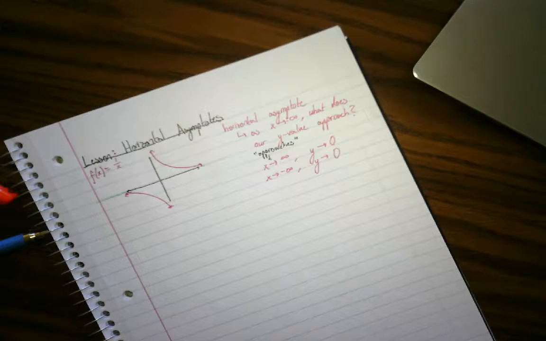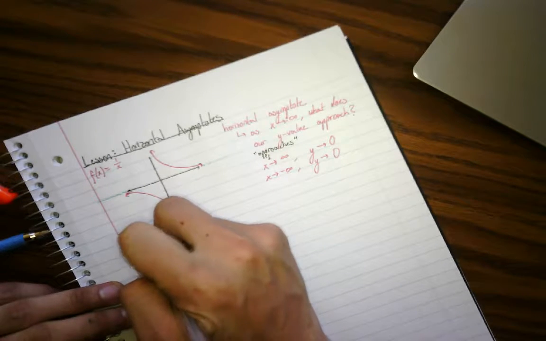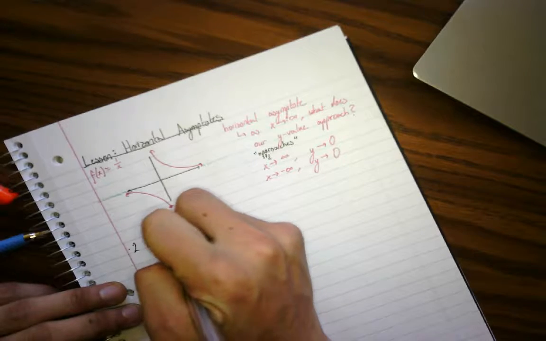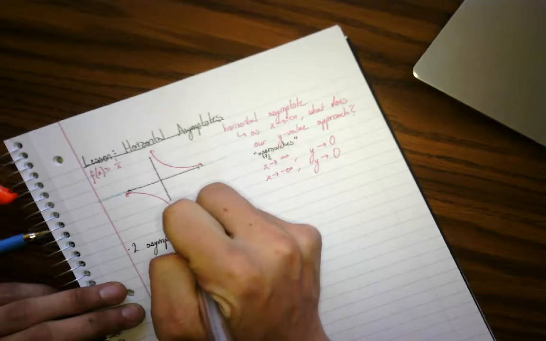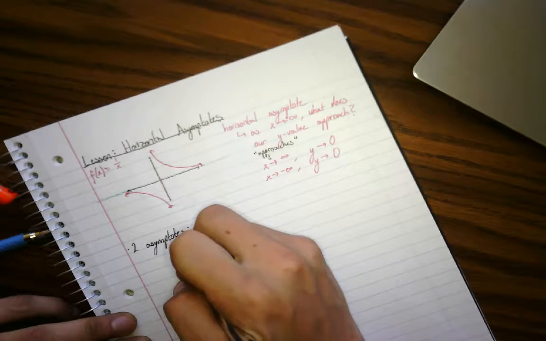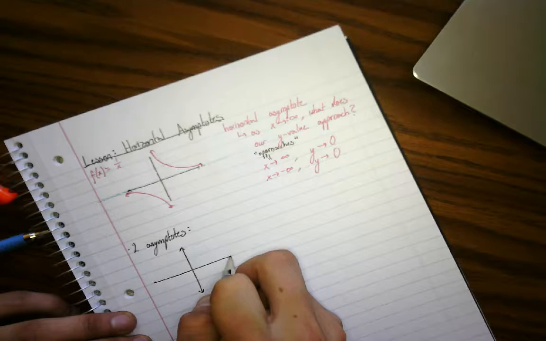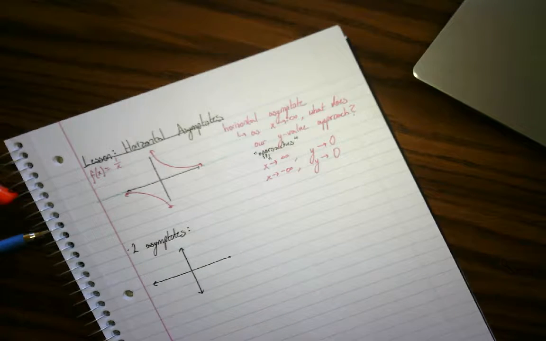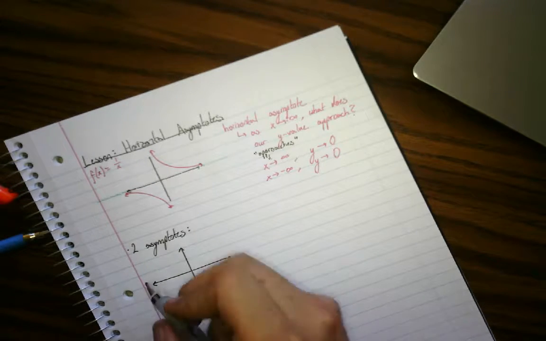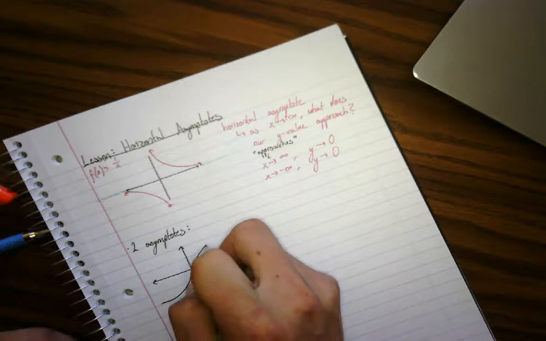We can also have two asymptotes at the same time. I'm just doing a rough sketch of what that might look like, a function like this, where we have what's called a logistic curve.